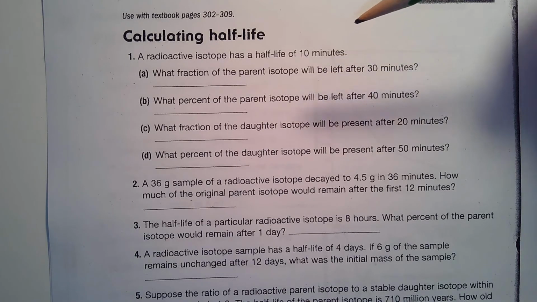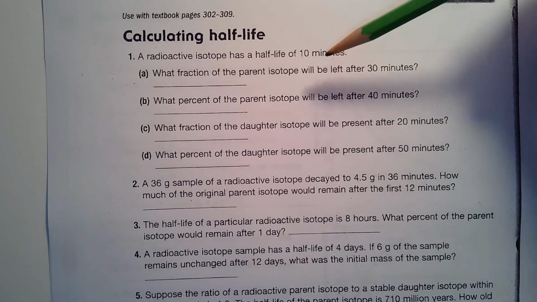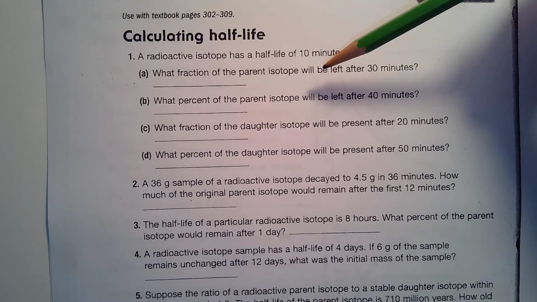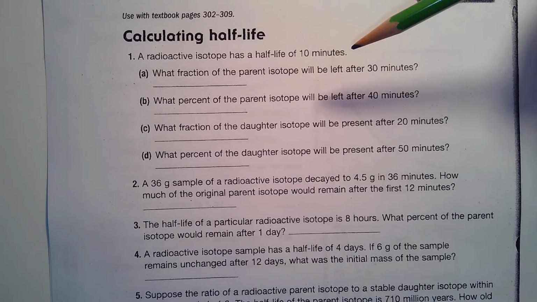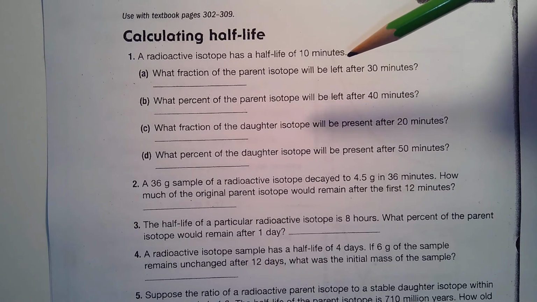Again, half-lives vary for particular isotopes from fractions of a second to thousands of years. At UBC, they have a place called TRIUMF that produces particular isotopes for medical purposes and sends those directly to UBC Hospital for certain types of medical procedures.